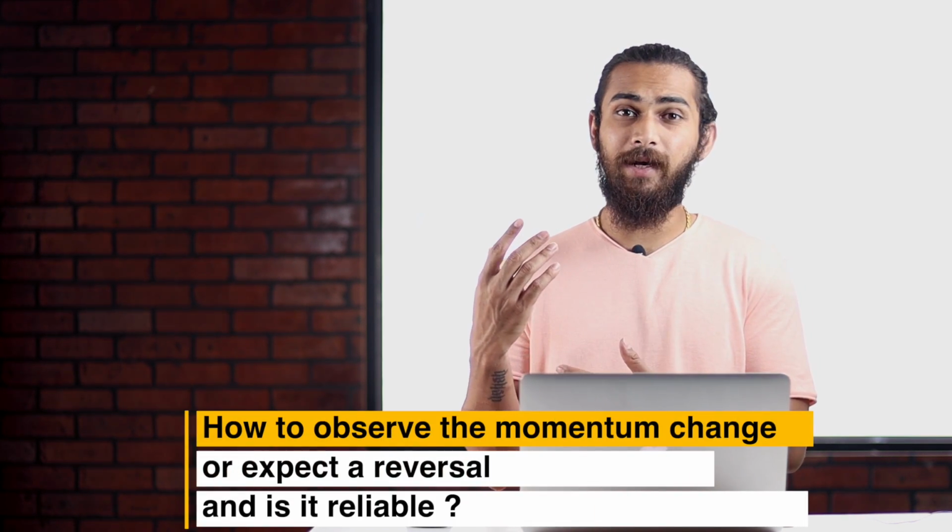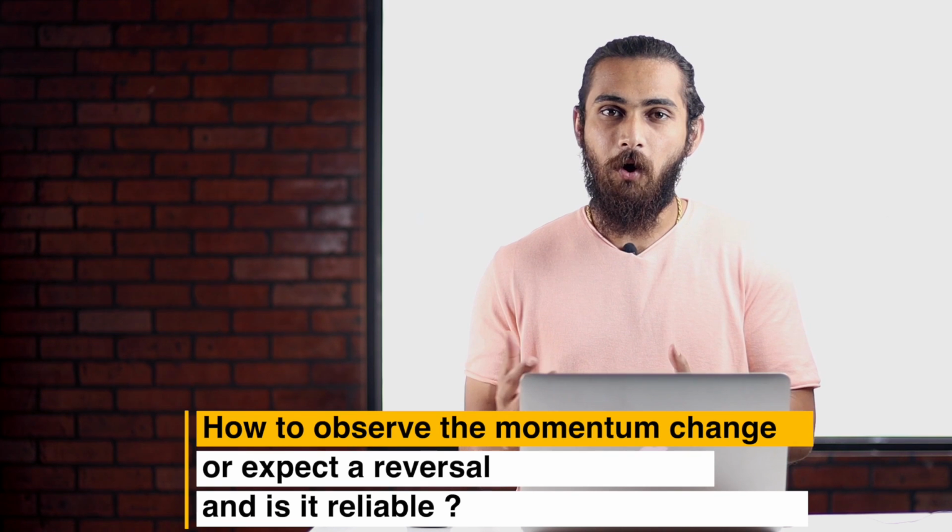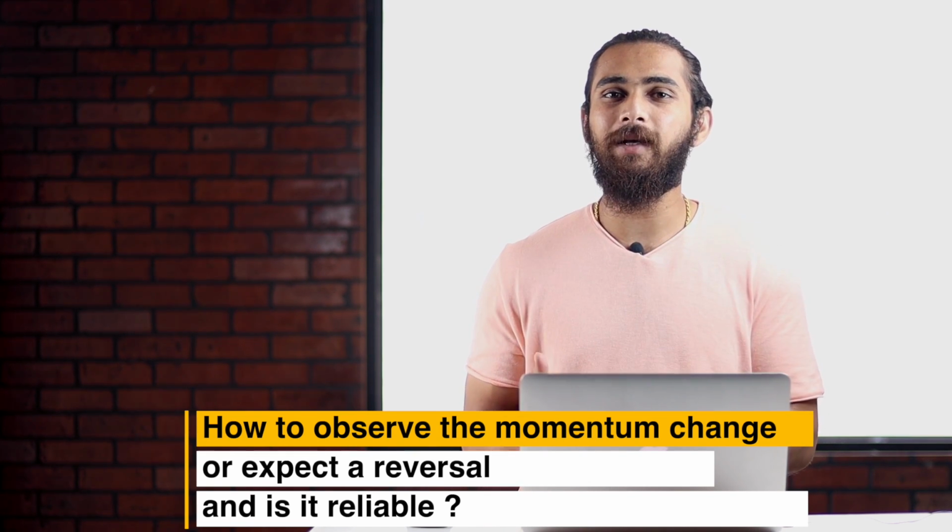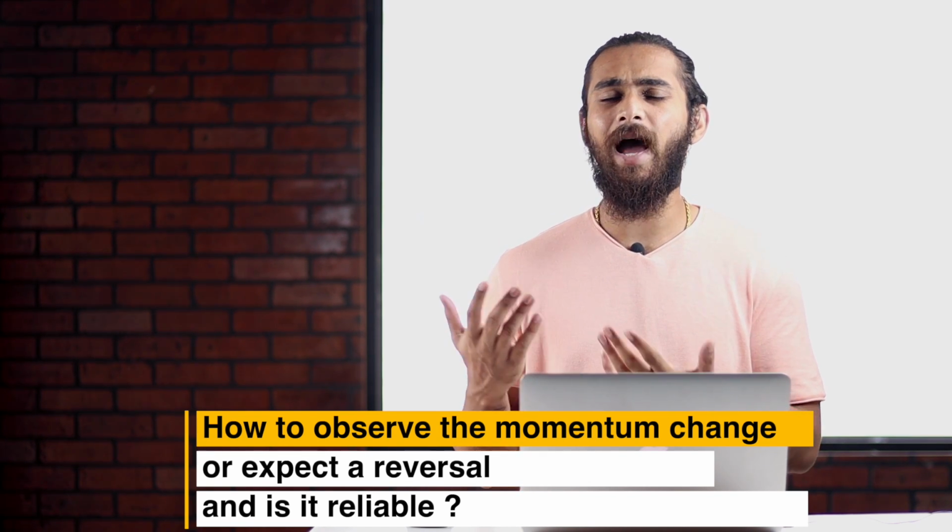The next question is how to observe if there is a momentum change or expect a reversal, and is it reliable? Observing momentum change or spotting reversal with this technique is very easy. If the market is uptrending and creating higher highs and higher lows, you have to wait for the market to make lower lows and lower highs. And when this happens, you can expect the market to reverse.